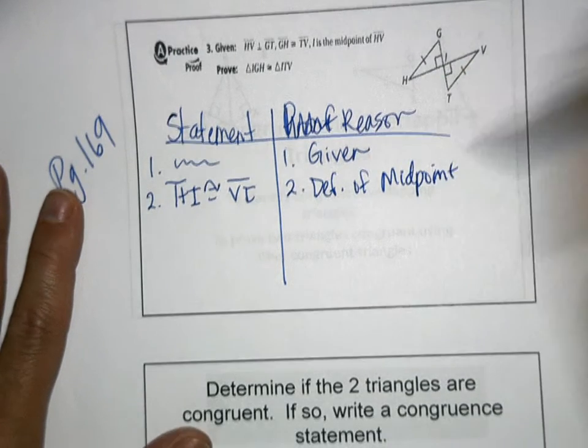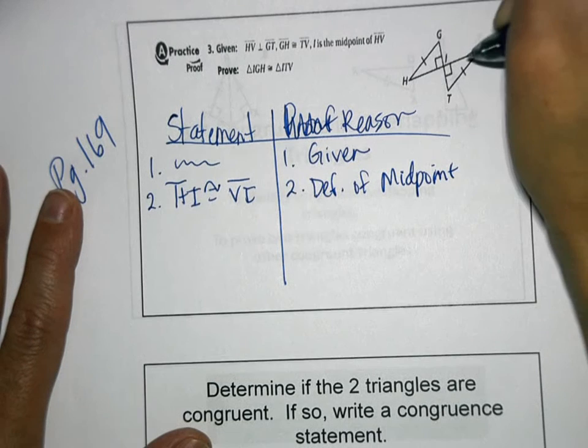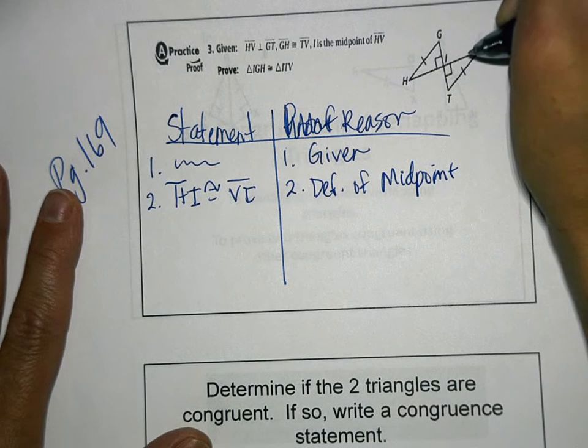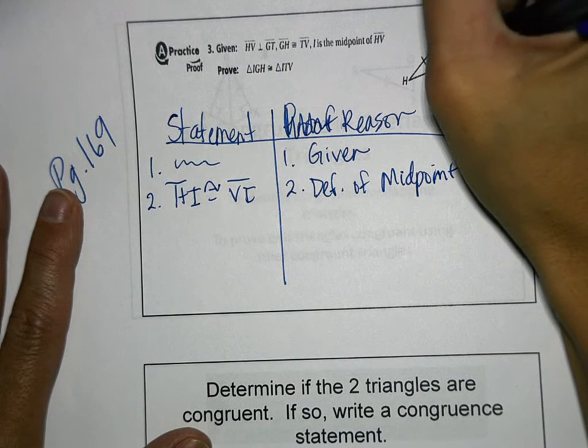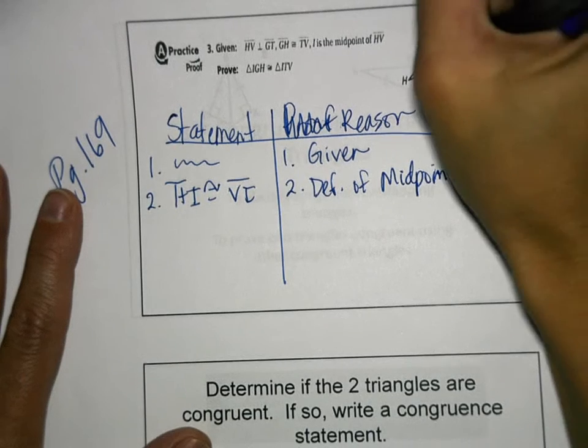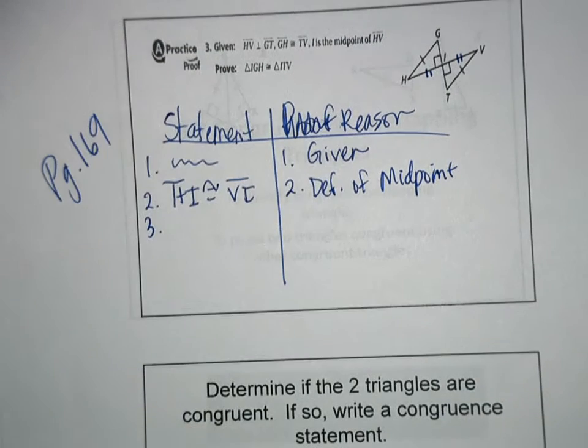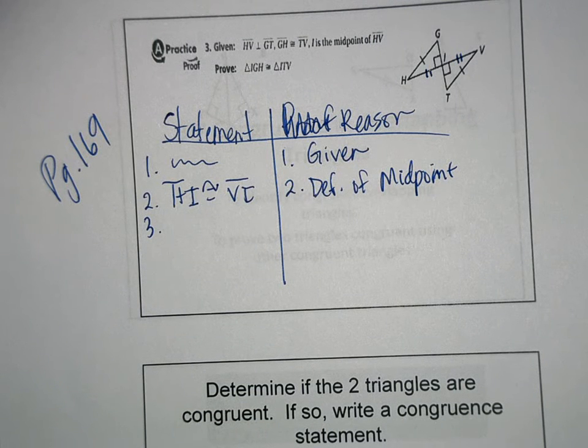Okay, so we know these two are equal. Okay, what's going to be something else we have to state? Something about the 90-degree or right triangles. So I'm going to put that.